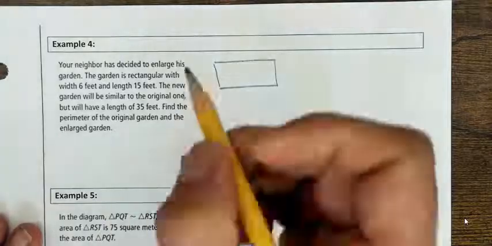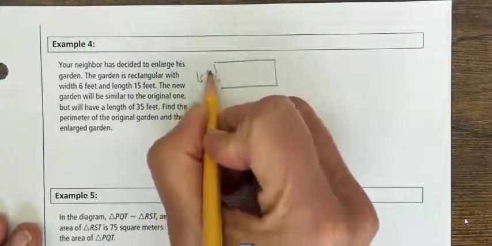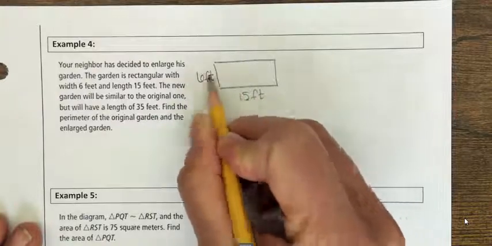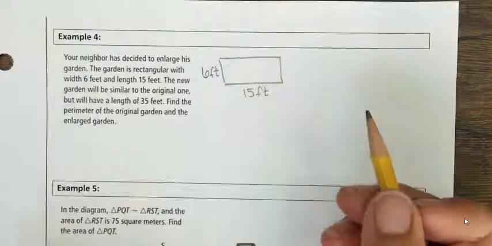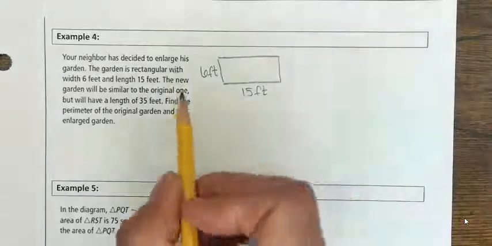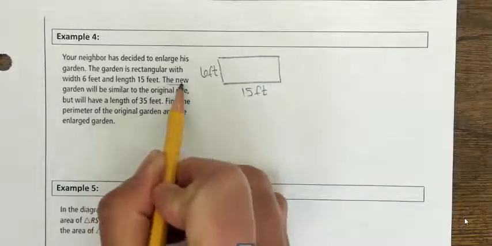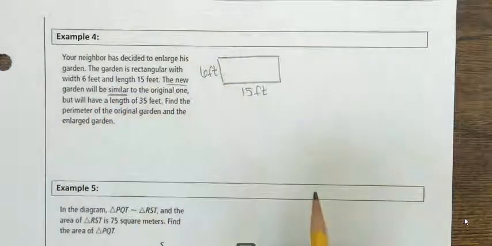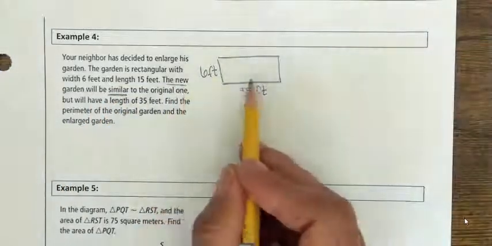with a width of 6 feet and a length of 15 feet. It doesn't matter where you put these, either way. Some people think of width in one place and length in the other. Doesn't matter. Now we're going to have this new garden, and it's going to be similar to the original one. So it's also going to be a rectangle, right?